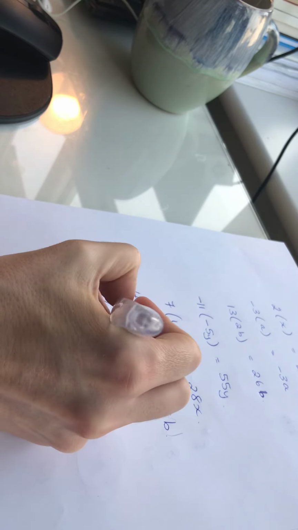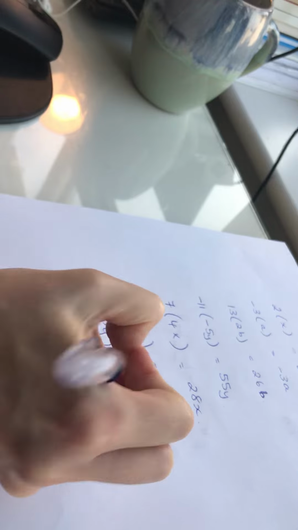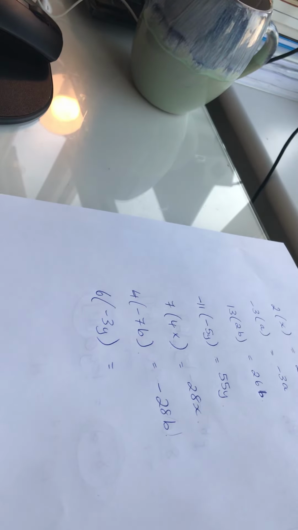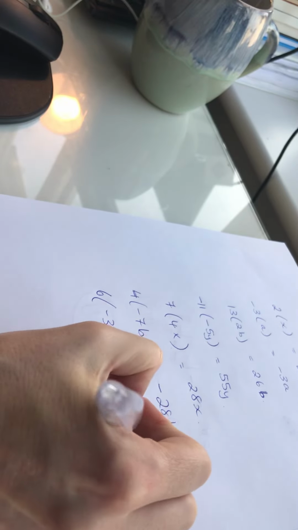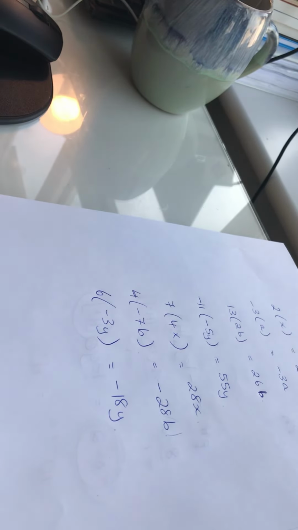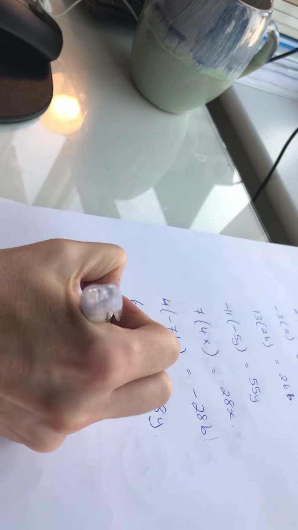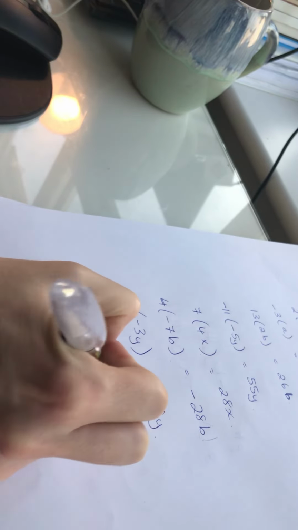6 times minus 3y. Okay, so if we had 6 times 3, we'd have 18. So we have 6 times minus 3, minus 18 times a y. So we have minus 18 y's. And minus 2 times a minus 3y. Well, if I had 2 by 3, I'd have 6.